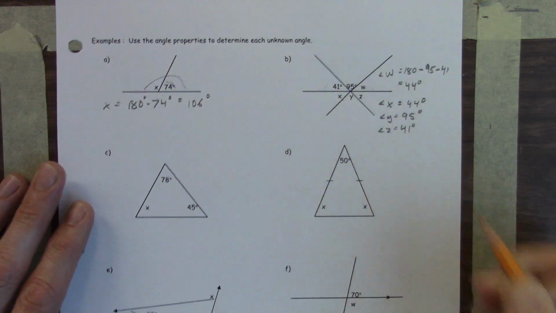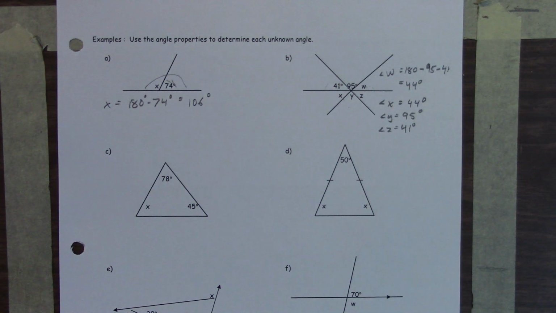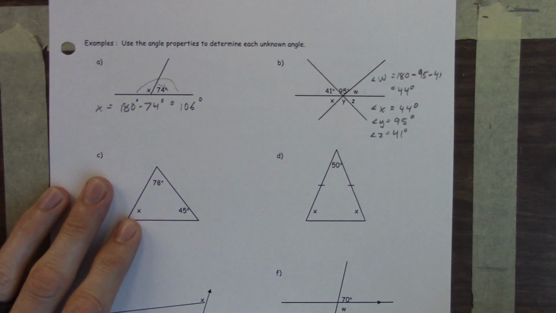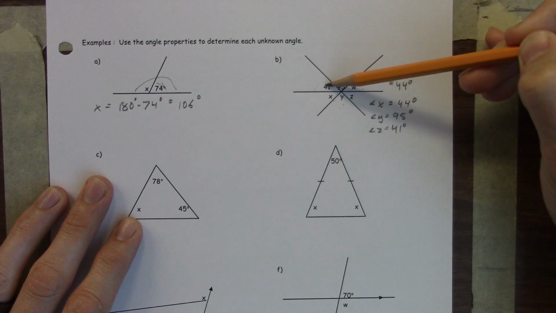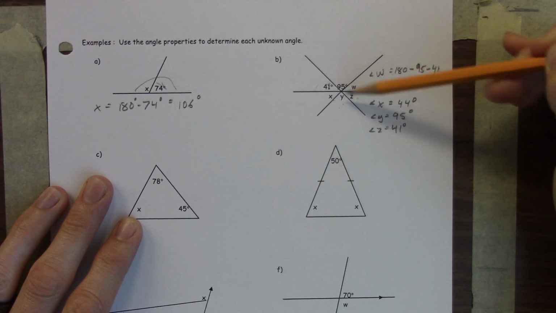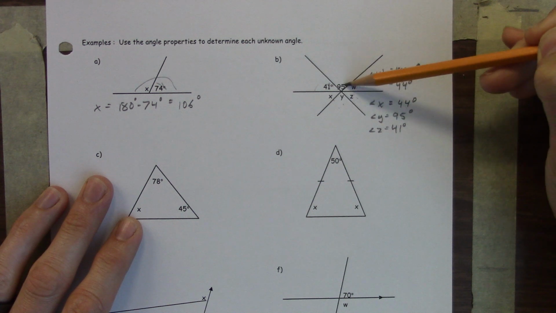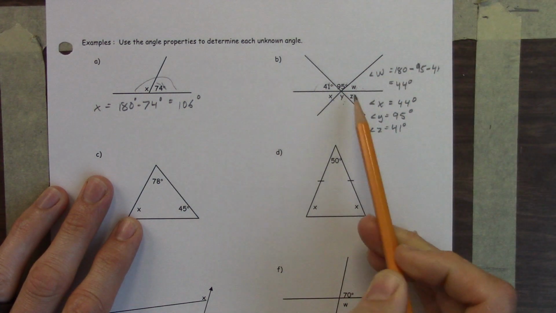Okay. Who does not understand how Rudy got these so quickly? Please tell me now. Okay, Chenier. We're just using the opposing angle theorem here. Opposite 95 is 95. That's how we knew that. Opposite 41 is Z, so Z is 41. Opposite X is W. Do you understand how he got W?